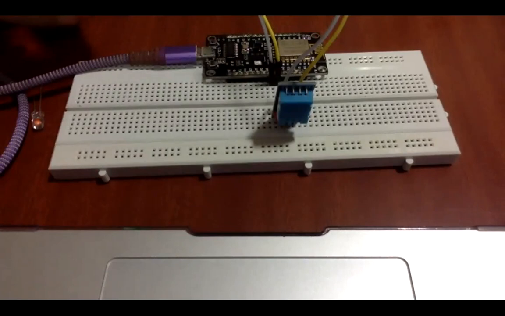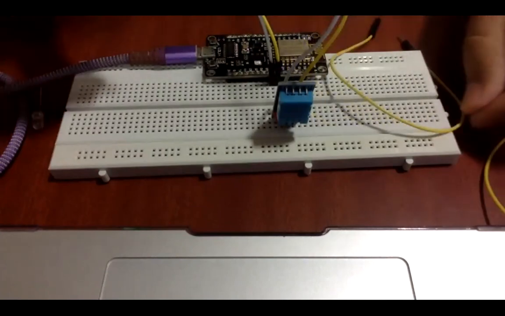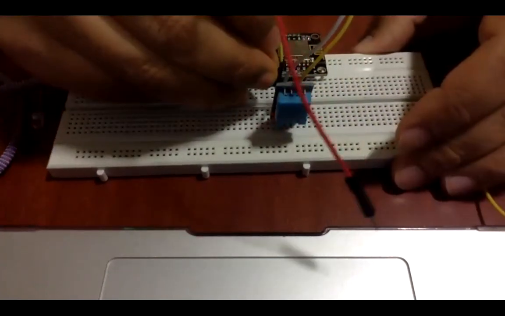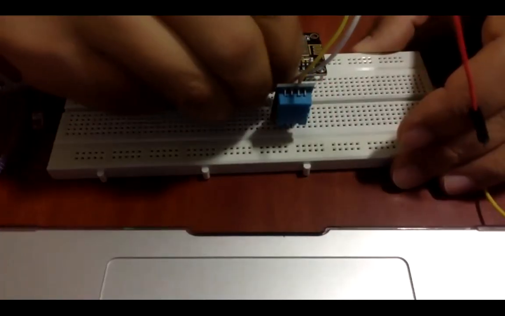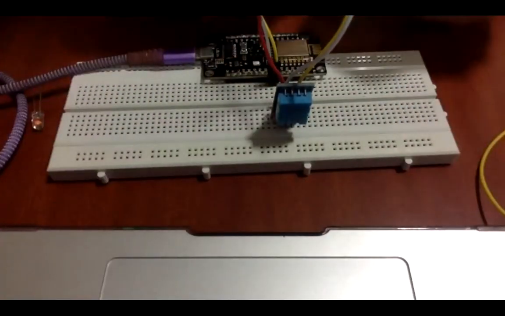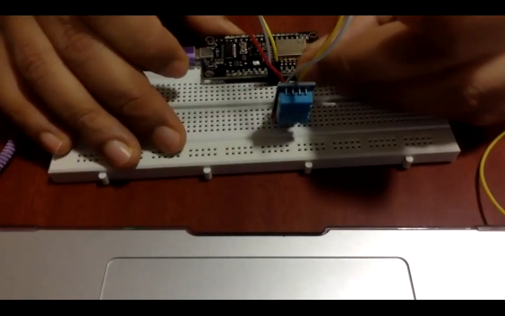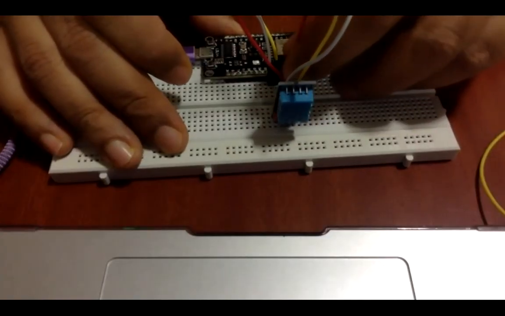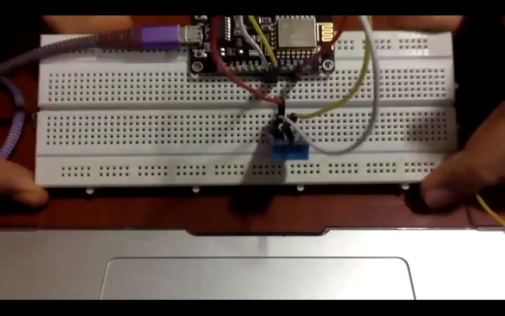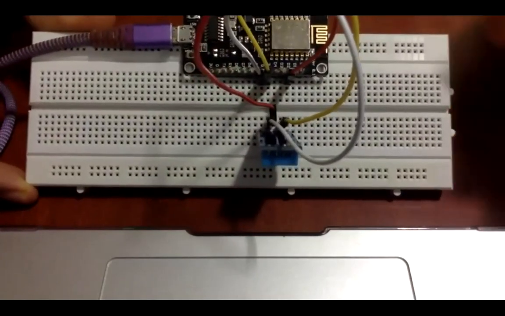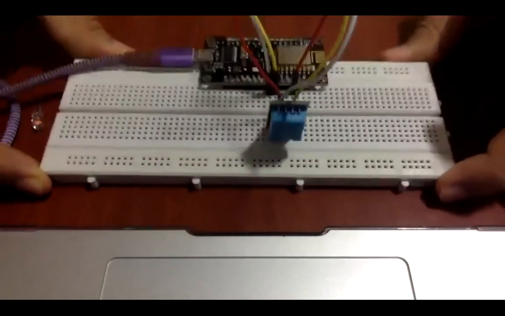And then we have the data in between. So the data pin. This data pin will go to D2. So in the program it is D2, so I am putting it into D2. So this is the simple connection that has been done.